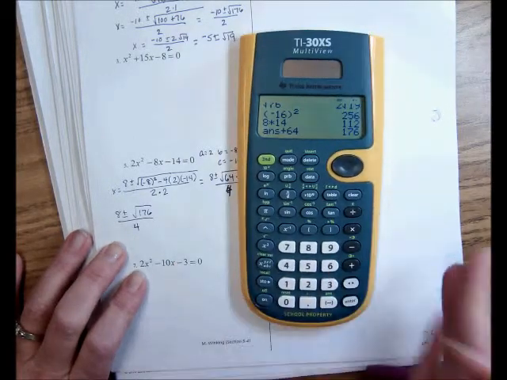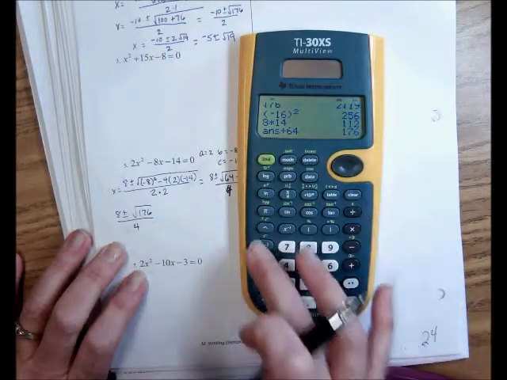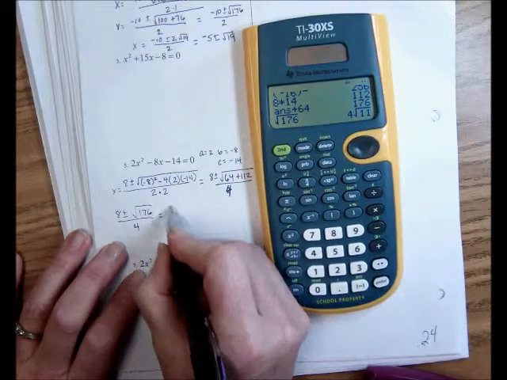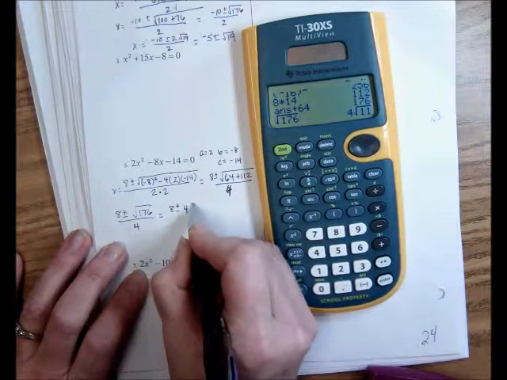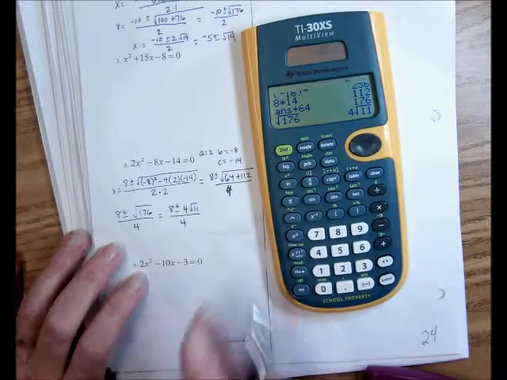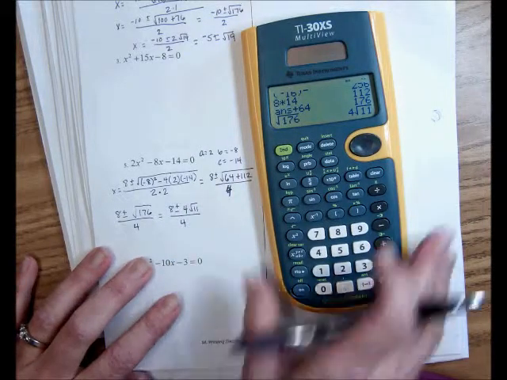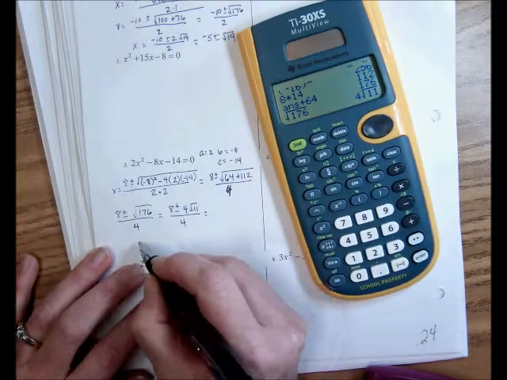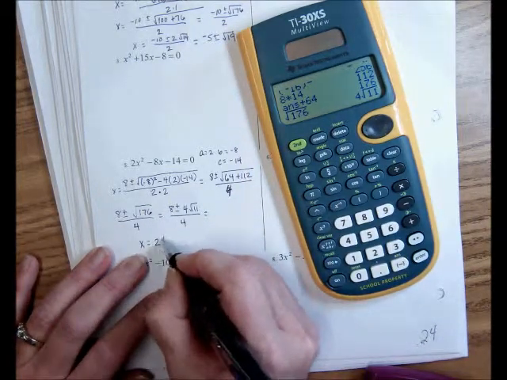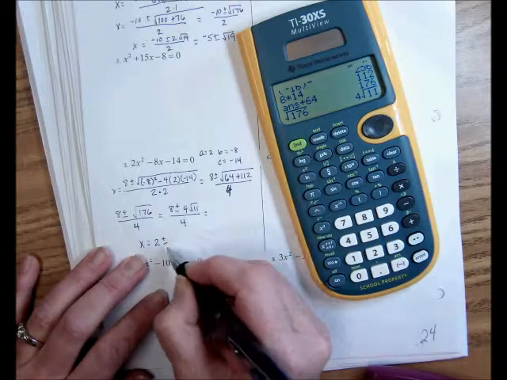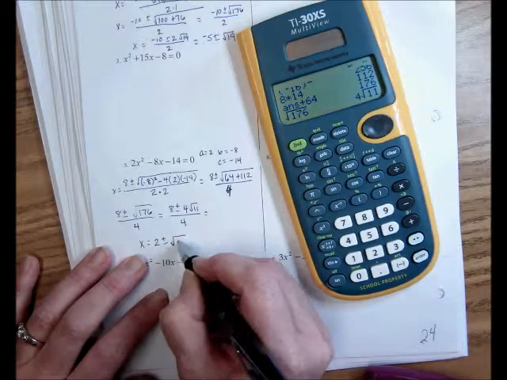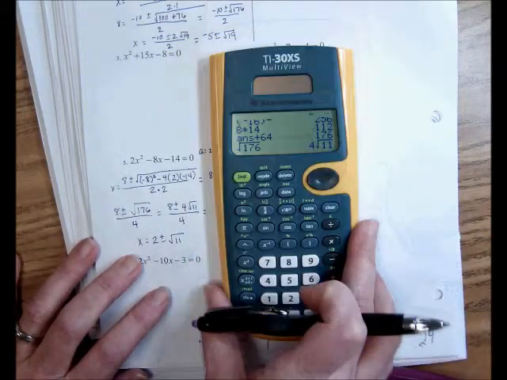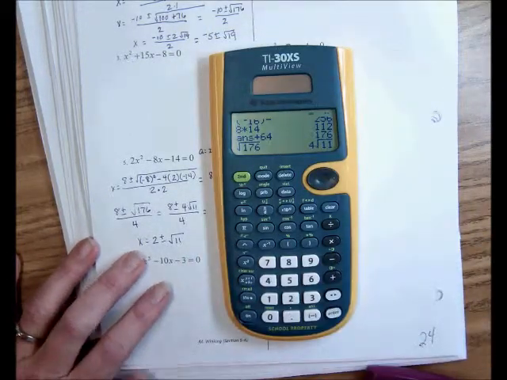Then you can place it into your calculator and try to find what the square root of 176 is. And it's going to be 4 radical 11 divided by 4. At this stage, you can simplify. You can do 8 divided by 4 is 2, so x is going to equal 2, plus or minus 4 divided by 4 is 1, and then radical 11. Now, I think you can plug it into the calculators and it'll simplify it for you, which is wonderful.